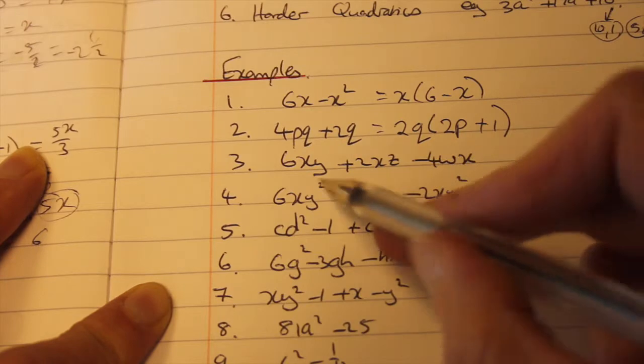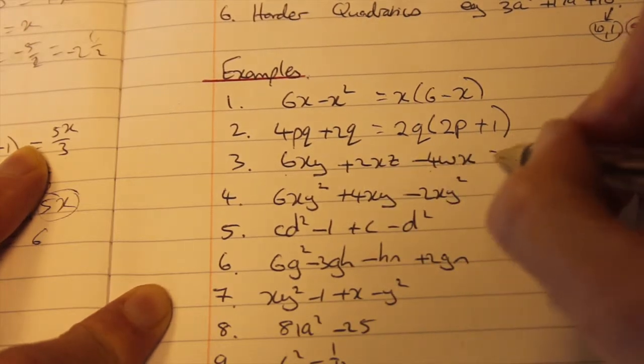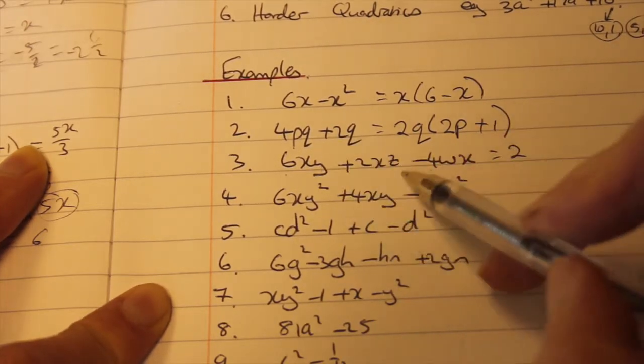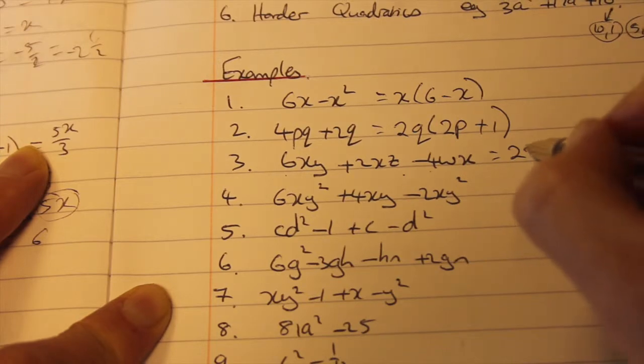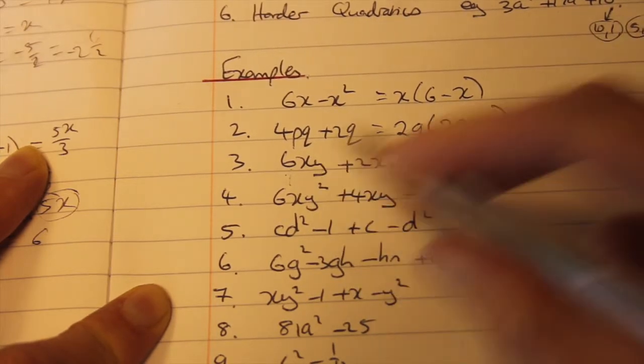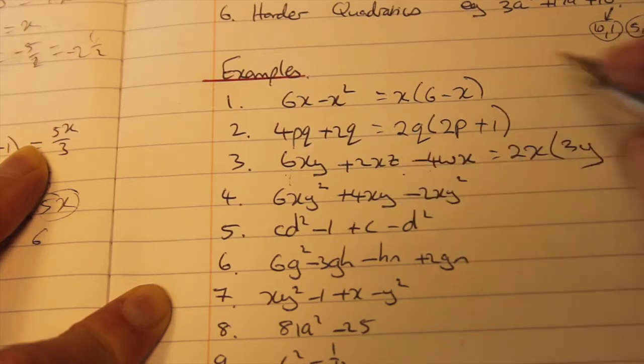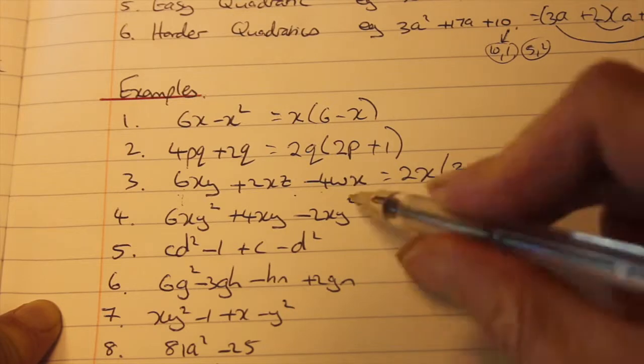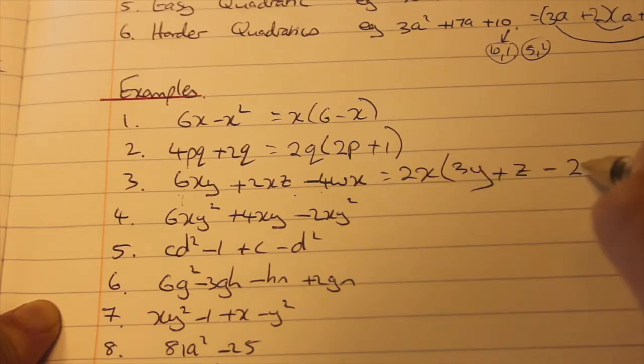Question 3, I can divide all of those by 2. I'm checking for common numbers or common letters. There's an x in common across that. So 6 divided by 2, take the x out. 2 divided by 2 and take the x out. Minus 4 divided by 2 and take the x out.